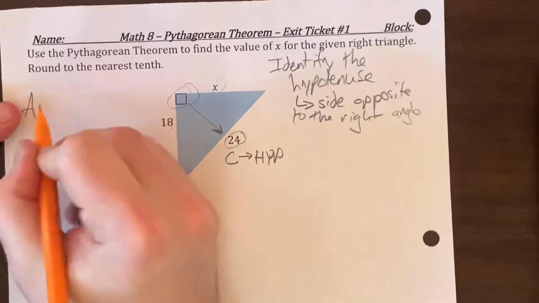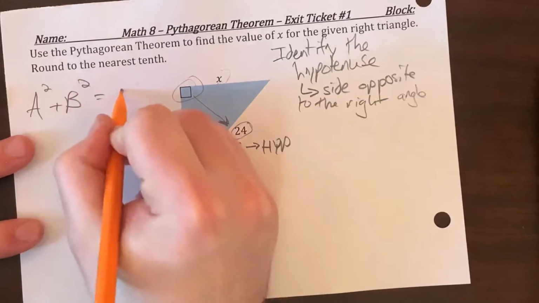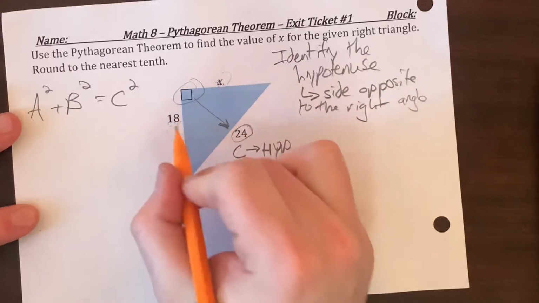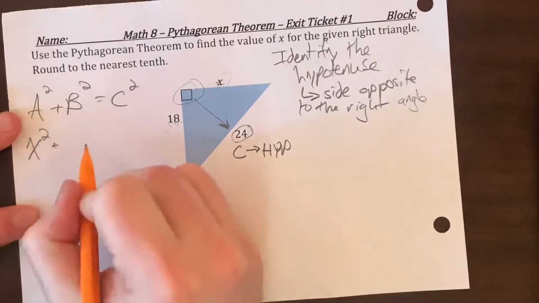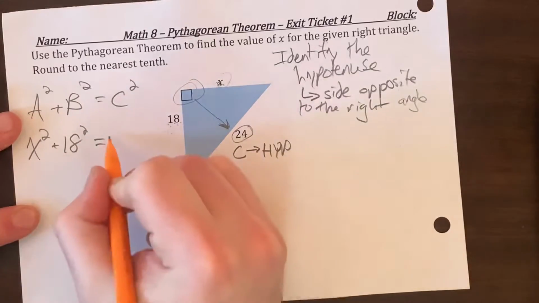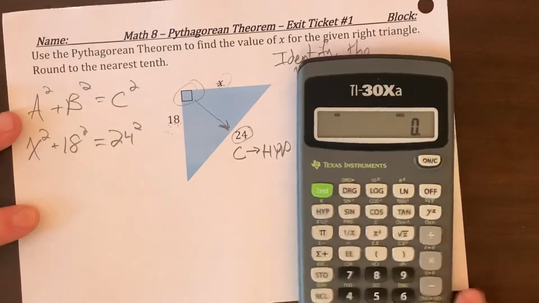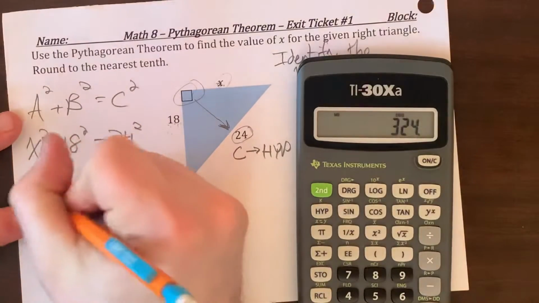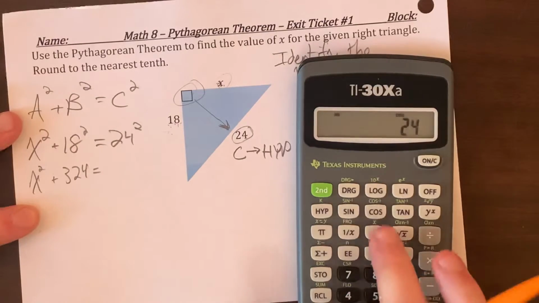Again, always write your Pythagorean theorem first: a squared plus b squared is equal to c squared. Plug in the values that I know. a and b can be moved around; it does not matter as long as you know they are legs. So x squared for one leg, 18 squared for the other leg, and 24 squared for my hypotenuse. Make sure you can multiply carefully. 18 squared is 324, so I have x squared plus 324 is equal to 24 squared, which is 576.